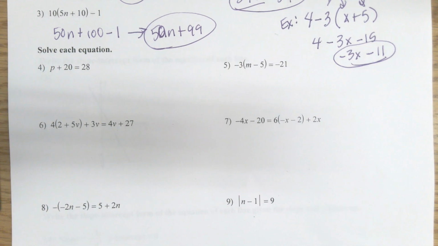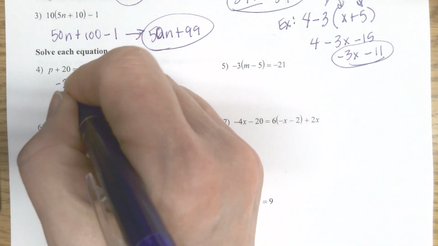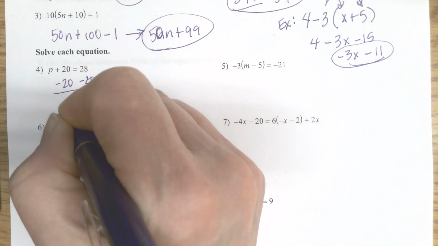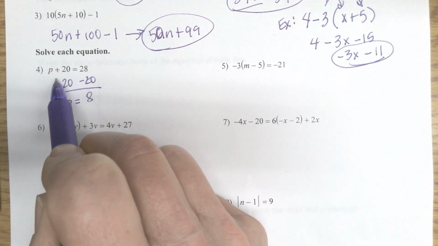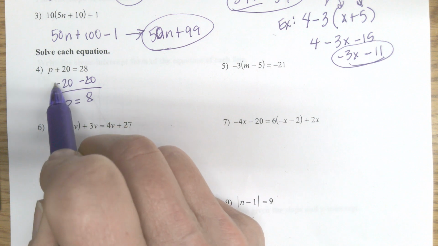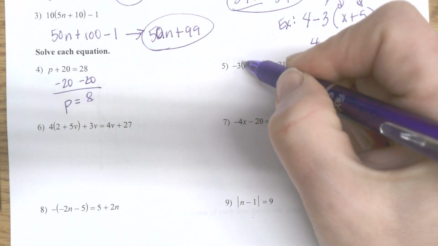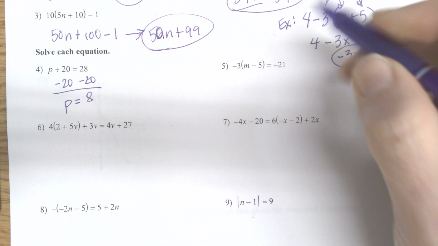When you're solving, keep in mind that you just have to undo what was done to the variable. If you added, you subtract. If you subtract, you add. If you multiply, you divide. If you divide, you multiply. Undo.